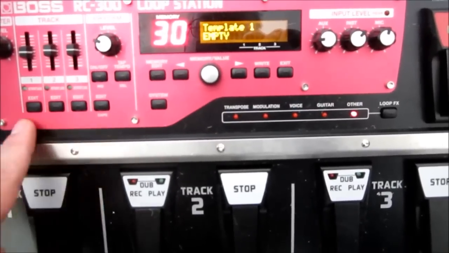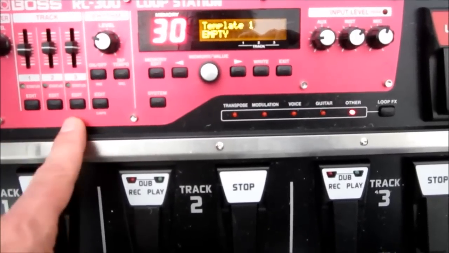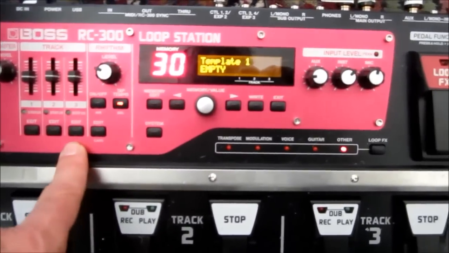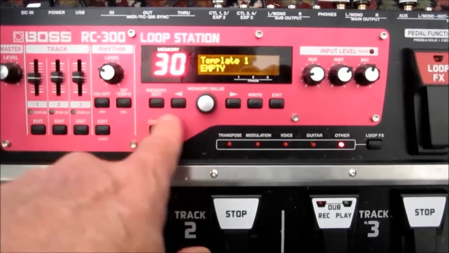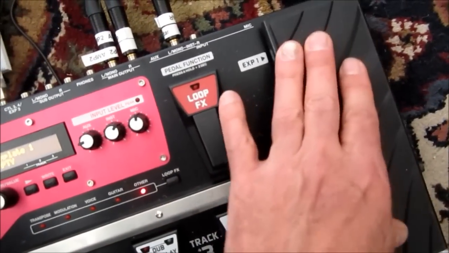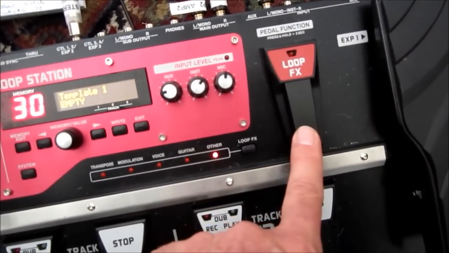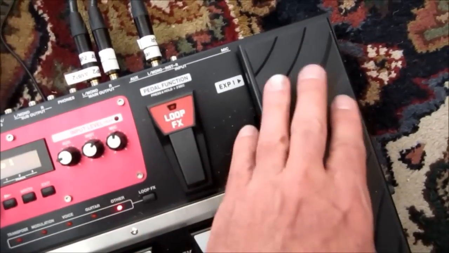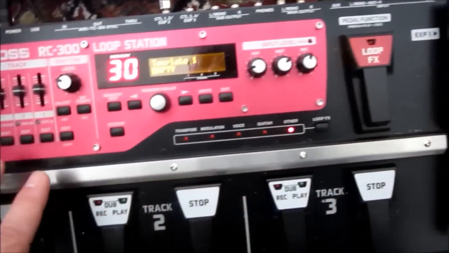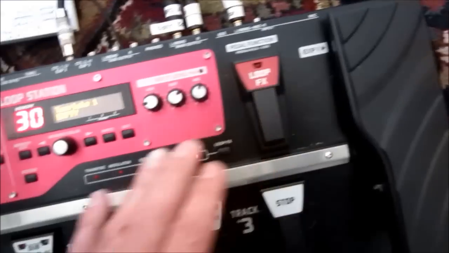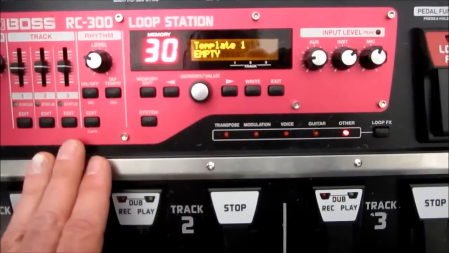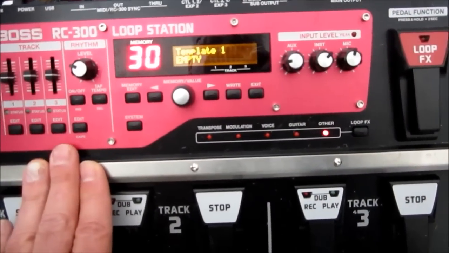We've set up our memory locations to record at a level of 80. We've set up our count in. We've named the template. We have set up our two pedals over here, this one to be a volume pedal and this one to be an effects pedal. By the way, the volume pedal only works on the playback. It does not work on your live guitar, but you can adjust the volume of your playing to match the volume of the playback. So just so you don't think something was wrong.